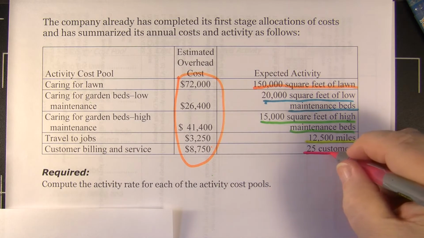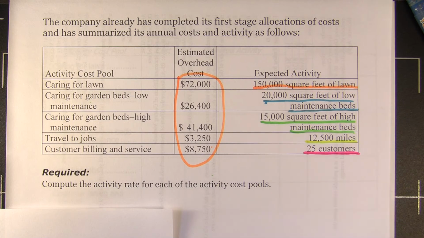I will be the first to admit to you this is a lot of work for a business with 25 customers. Perhaps instead of doing all this nonsense activity-based costing, he should go out and try to sell some more lawn care. But that's a different chapter.